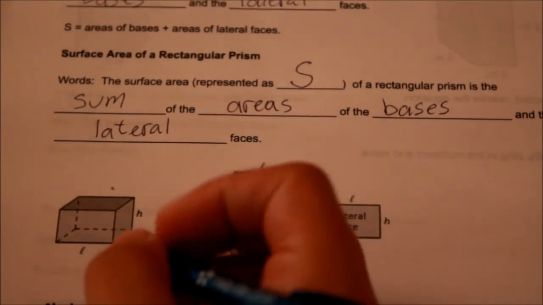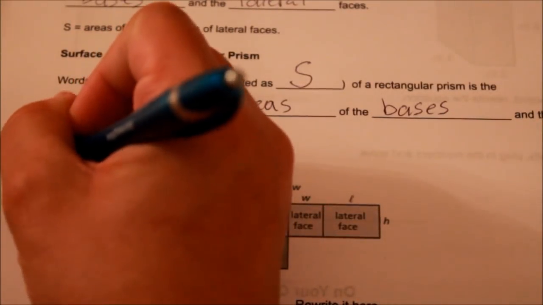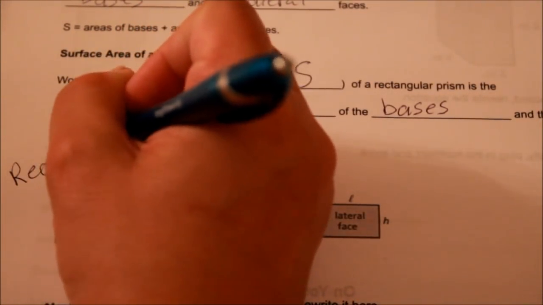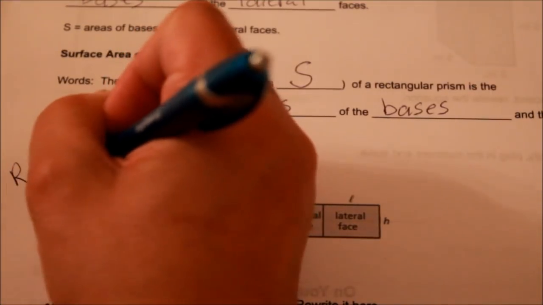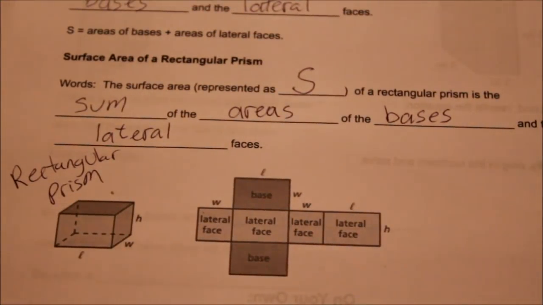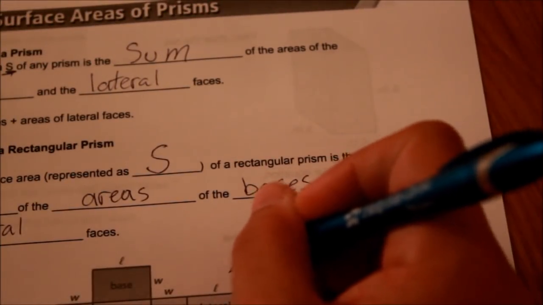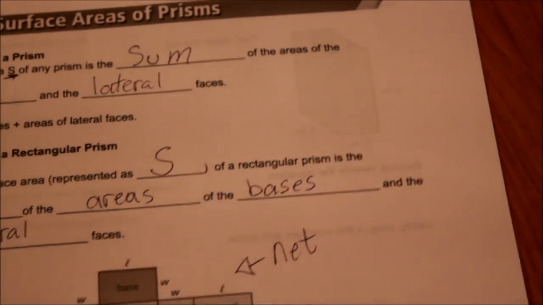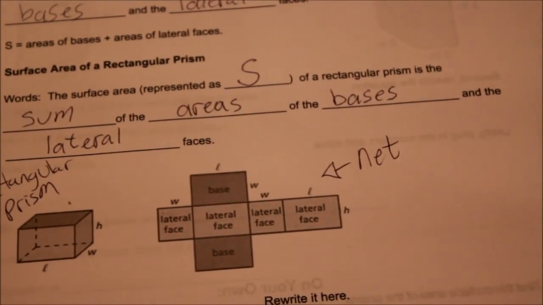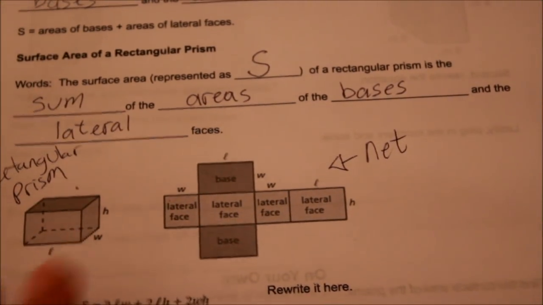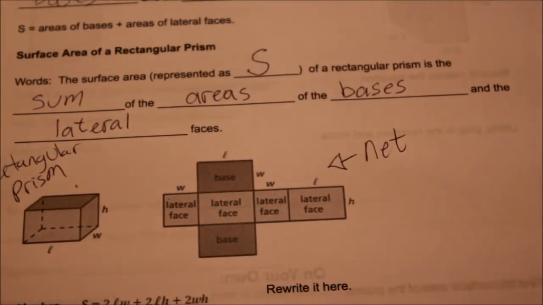Alright, so if we look right here, this is a rectangular prism. This right here is known as the net of the rectangular prism. The net is when it's all folded out. A lot of times I will give you the net of something if we're going to cut it out and fold it up. When we made the cube for our vocab earlier this year, I gave you the net, you filled it out, and then you made a cube.